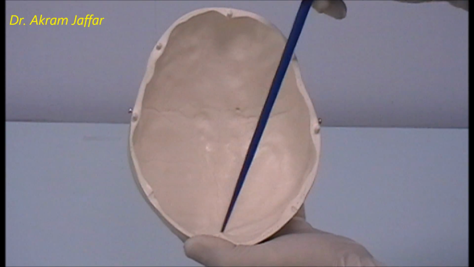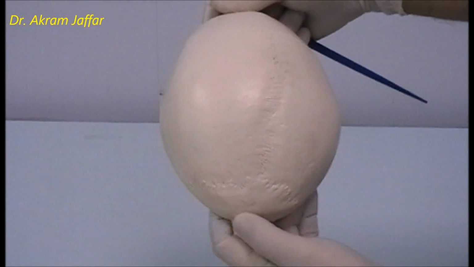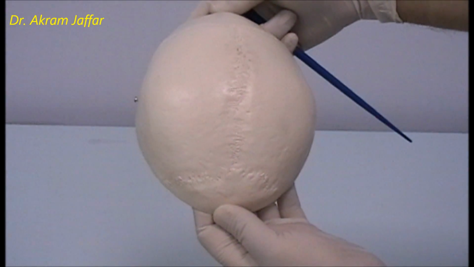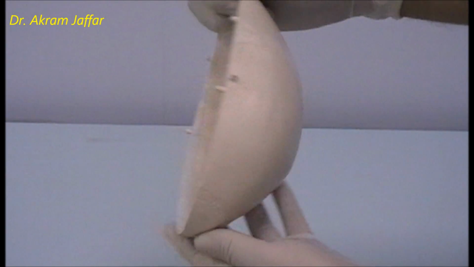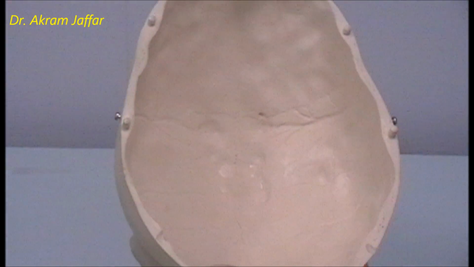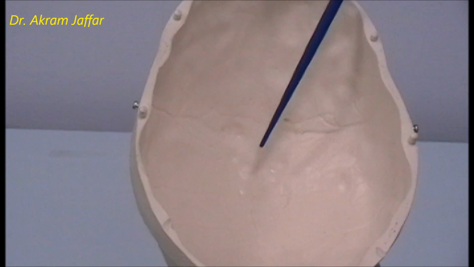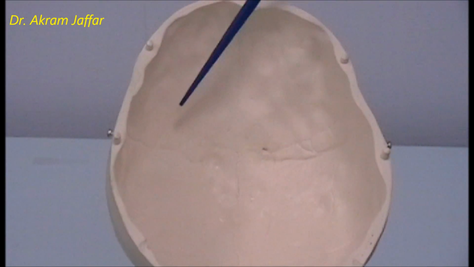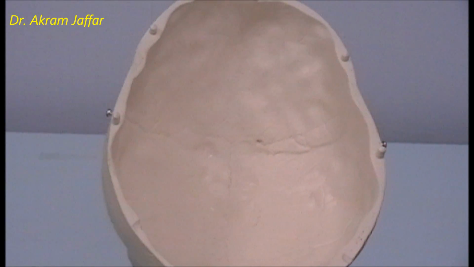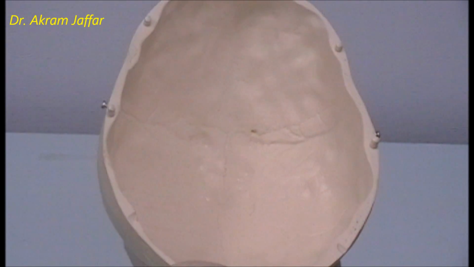The sutures here are not as clear as the sutures on the outside of the skull. You can see here on the outer surface of the skull, the sutures are very prominent. And this is expected because these sutures usually fuse from inside out. The fusion is by synostosis, and this fusion starts after the age of 30 to 40 years of age, and so they are not very clear on the inside of the skull.